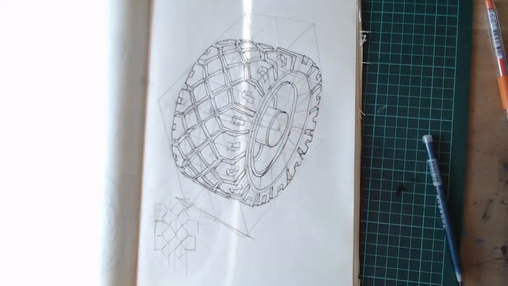Like that. So it's like a caterpillar wheel, caterpillar thread.